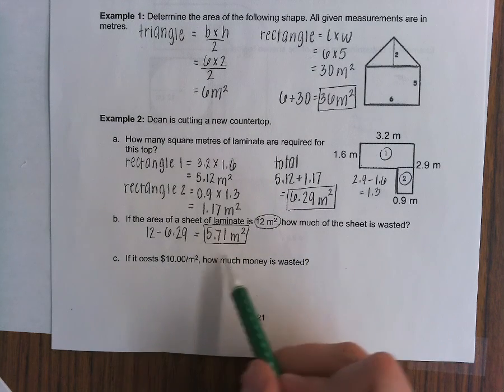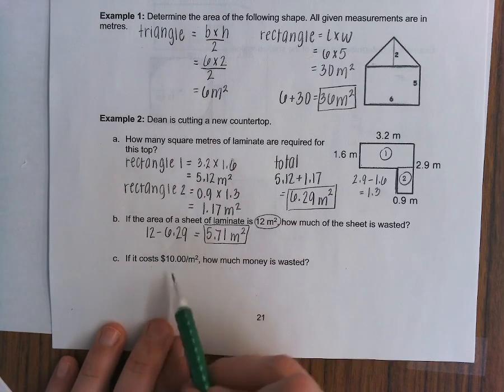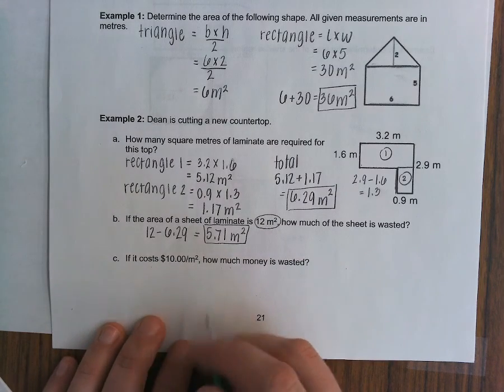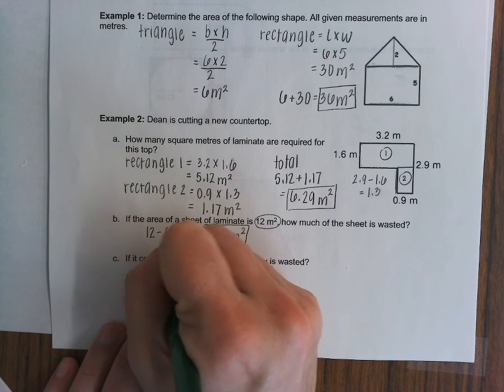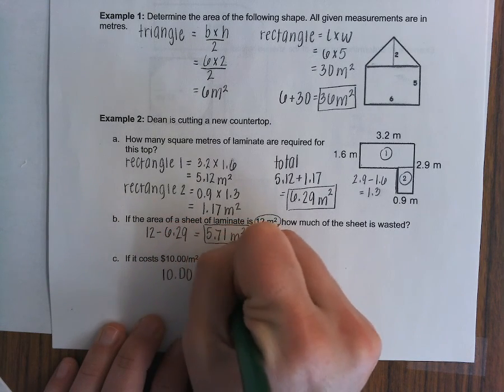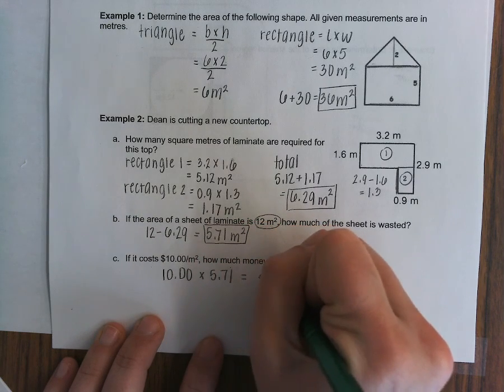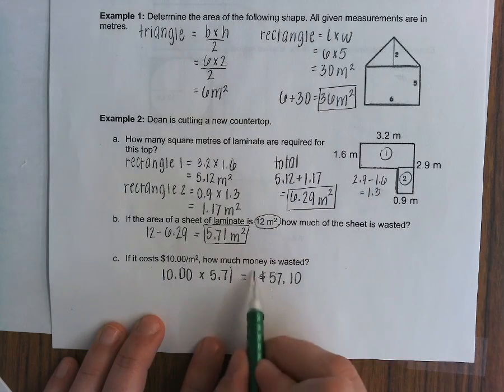And if the cost is $10 per meter squared, how much money is wasted? So this is the wasted material, 5.71 meters squared, and it costs $10 per meter squared. So $10 times 5.71 is $57.10. That would be wasted.